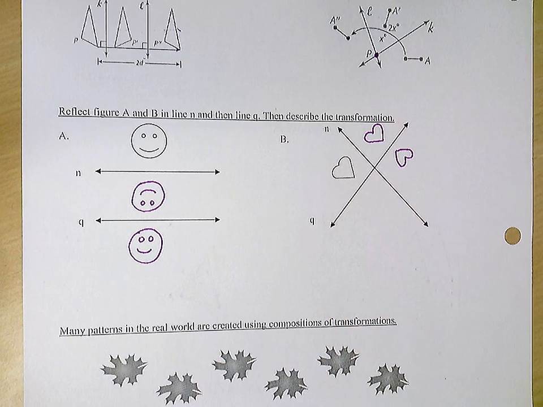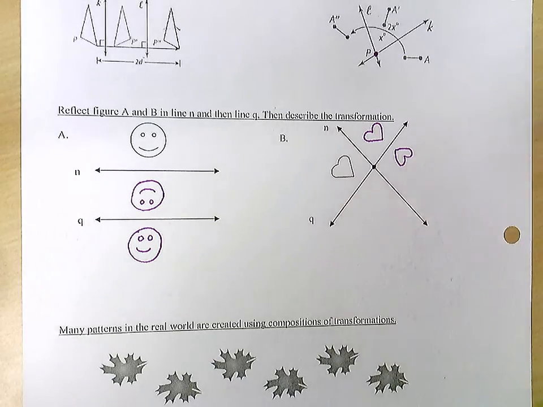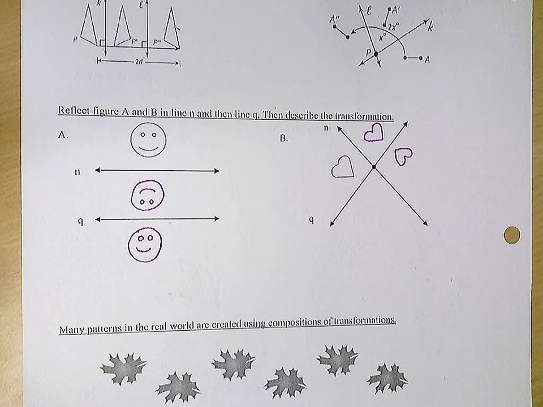It does look like it is rotating around this point here to that final image. It doesn't have to be perfect as long as it's facing the correct way. Does that make sense? Any questions?